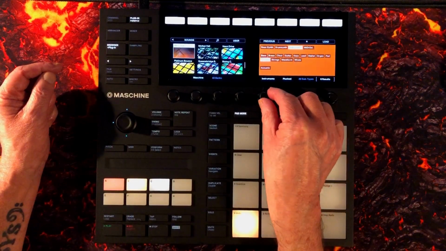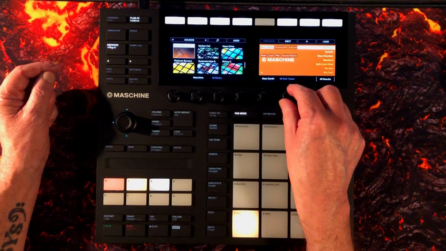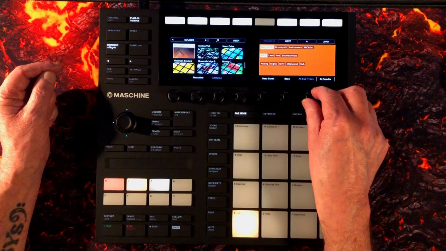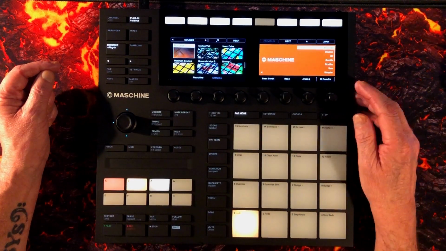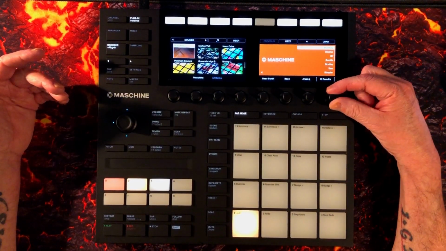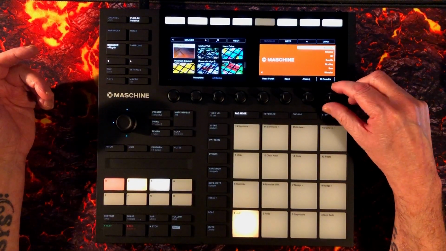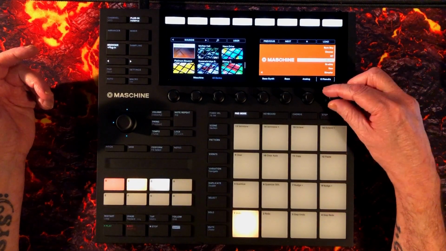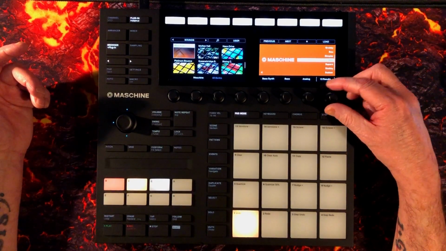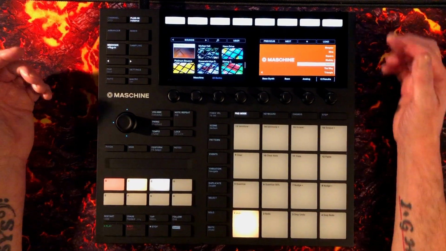And here you can choose, let's go with bass synth maybe, and then subtype of bass, and then all subtypes, analog bass. And this will give us the sounds that are in the Maschine. We can preview them here as well. That's quite nice.